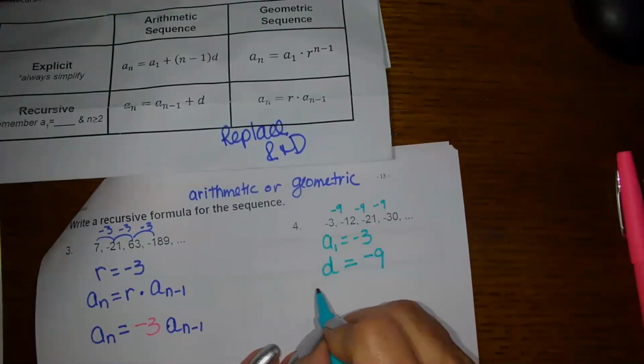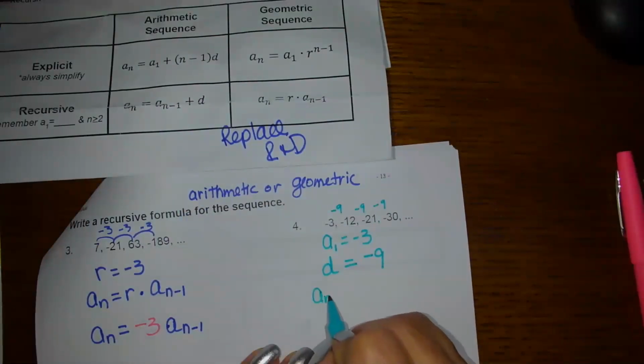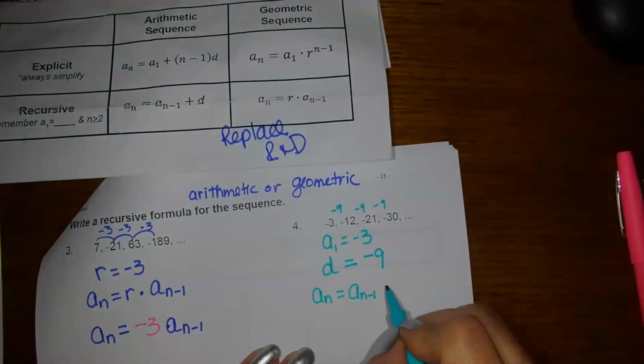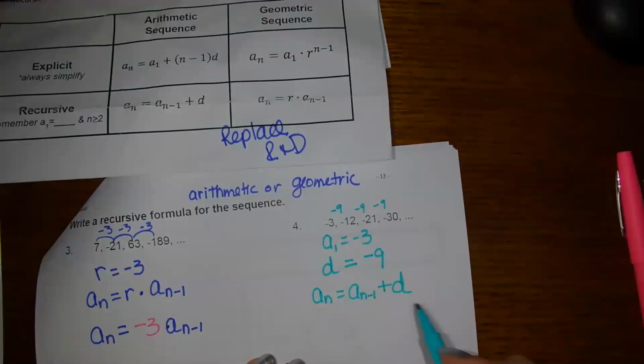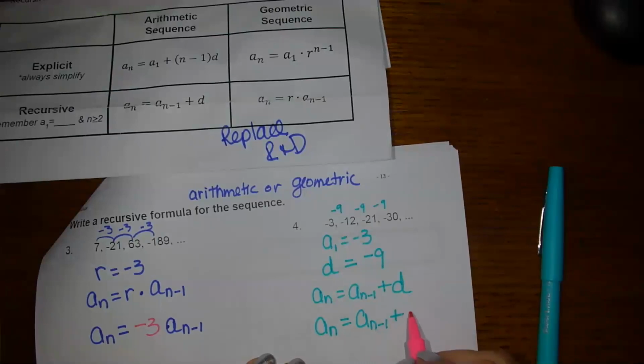So I'm going to rewrite it. Remember from our formula for arithmetic, AN equals A to the n minus 1, meaning the term before, plus D. All we're going to do here is replace the D. So my formula is going to be A to the n equals A to the n minus 1 plus, well, in this case, minus 9, right?